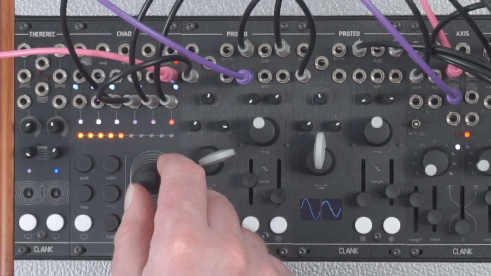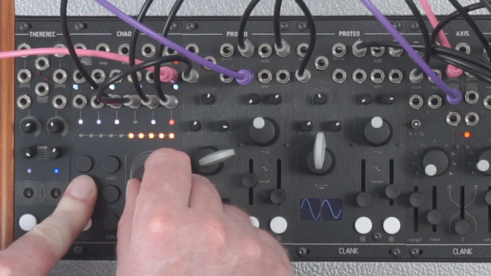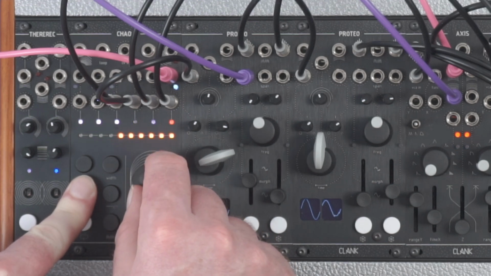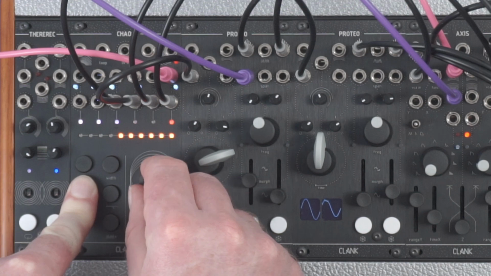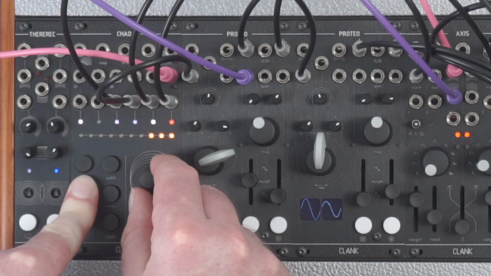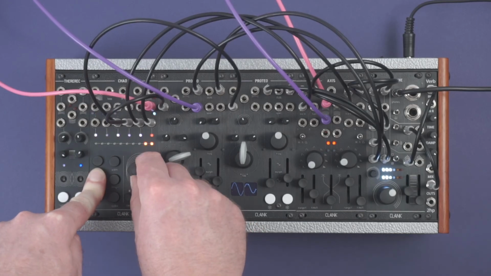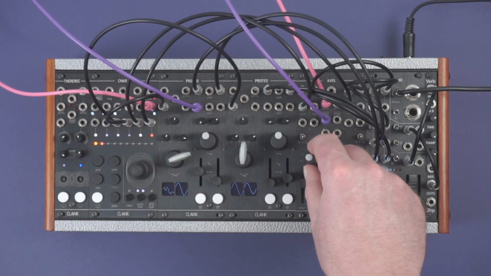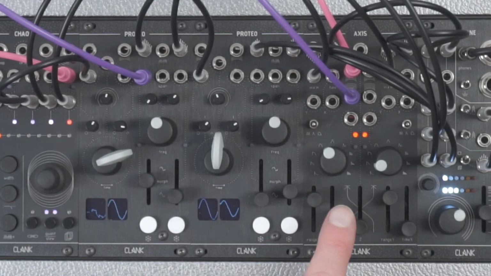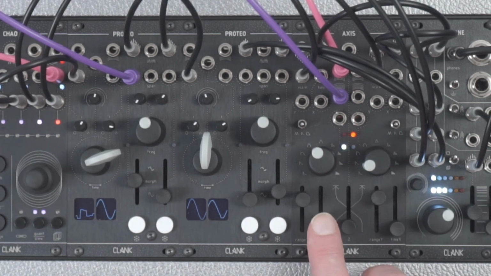I might slow it down. But I might choose a different waveform.